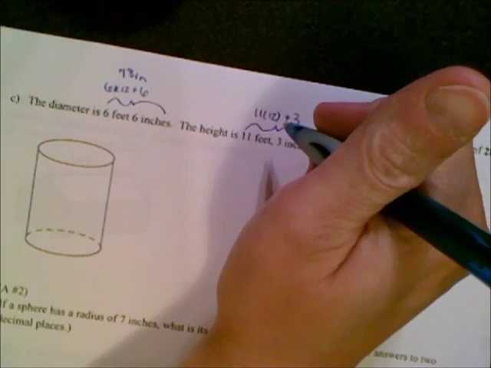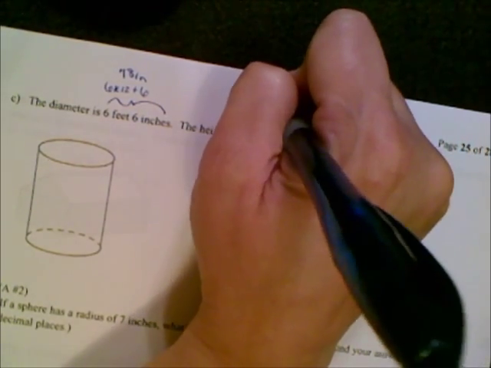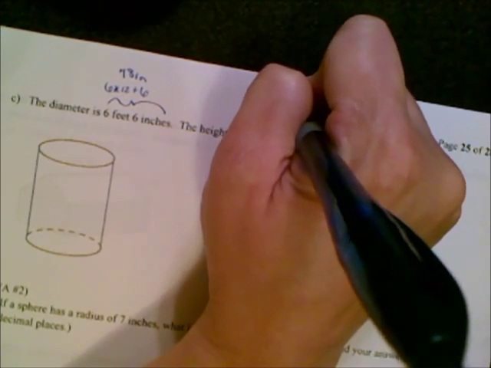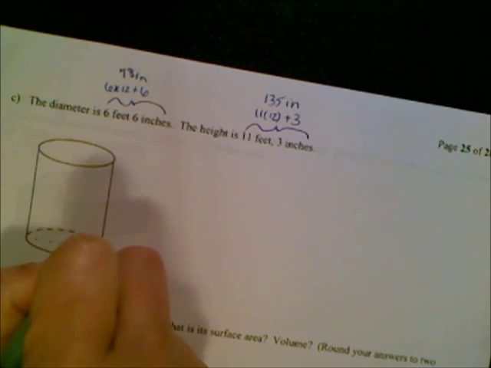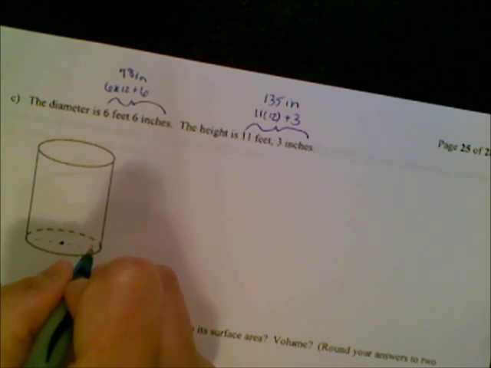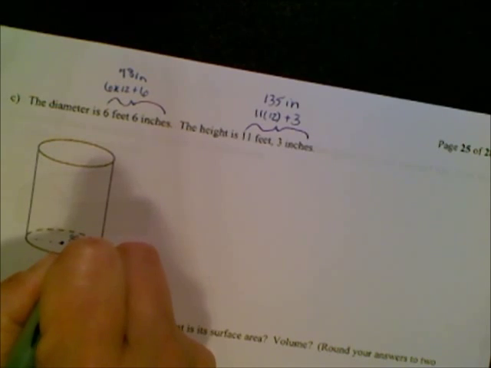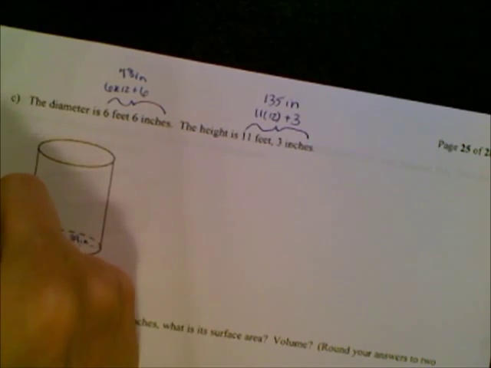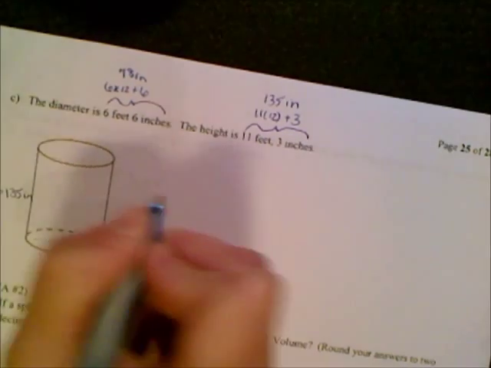So 11 times 12 plus 3 gives me 135 inches. All right, so I know that the diameter is 78 inches, but I really want the radius because I like to use radius. So 78 divided by 2 tells me that this is 39 inches is my R. And my height, my H, is going to be 135 inches.